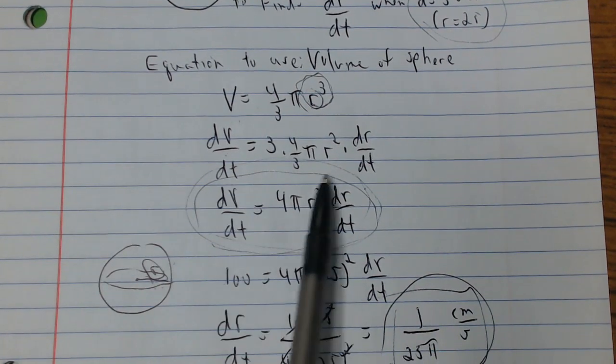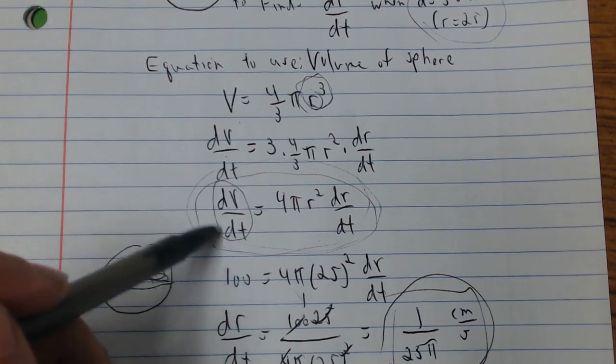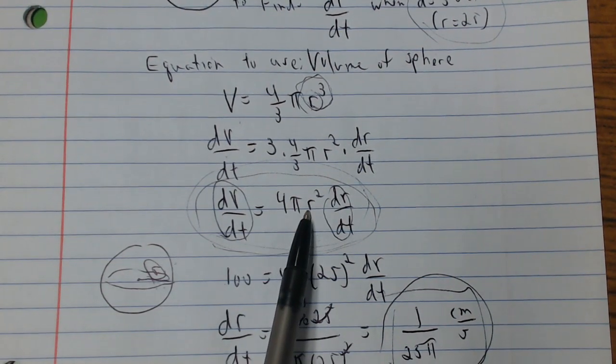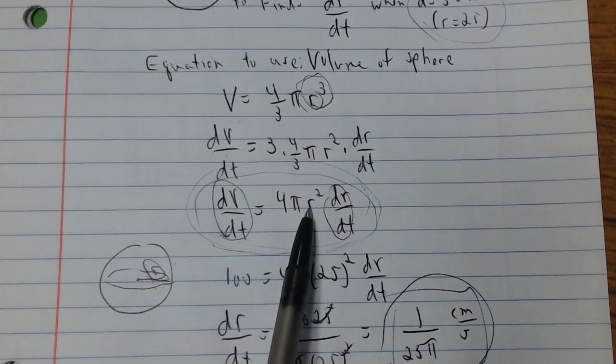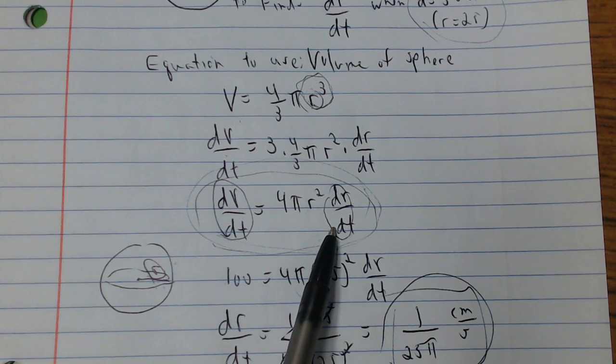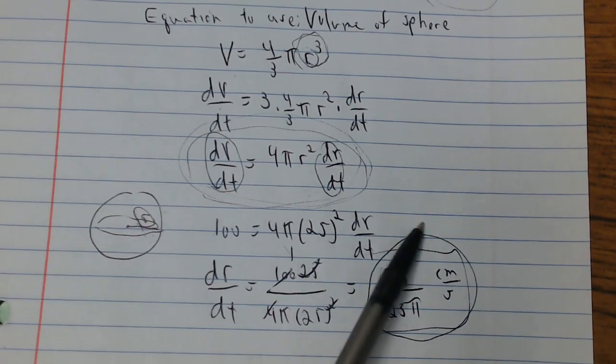So once you do that and simplify, then you plug in specifics. dv dt was given to us. dr dt was what we're trying to find, but r was given to us. So we're saying the instant that r is 25, what is dr dt? How fast is the radius changing? And once you did that, we found our answer.